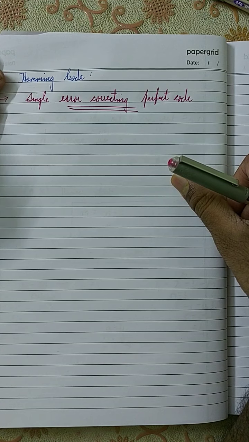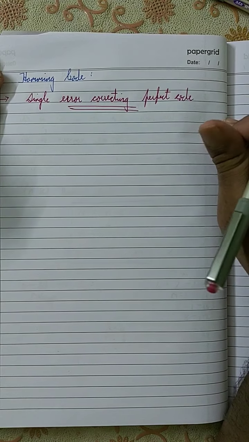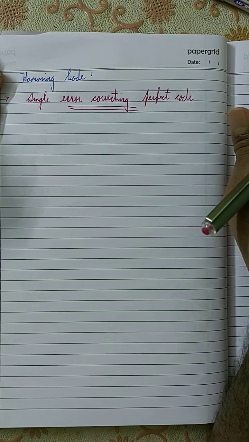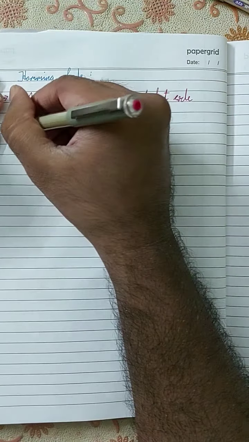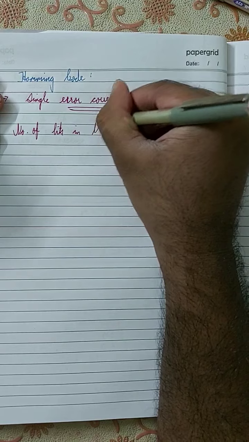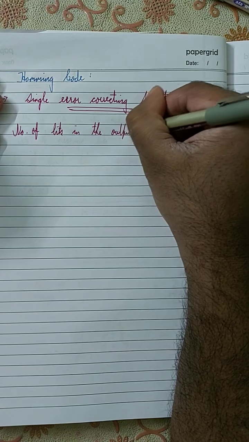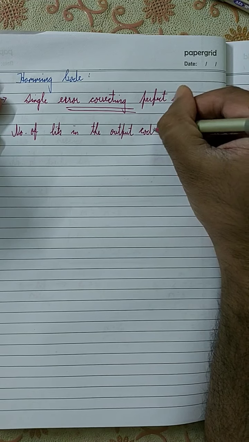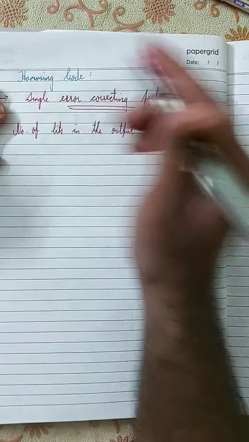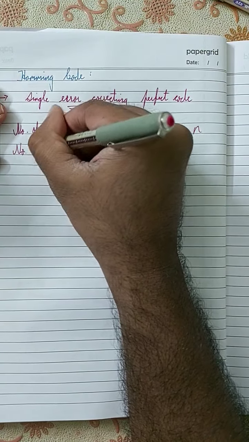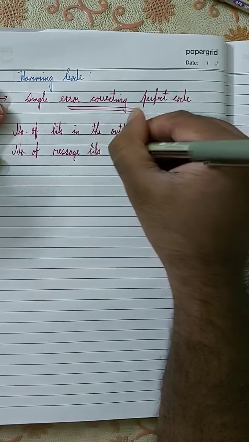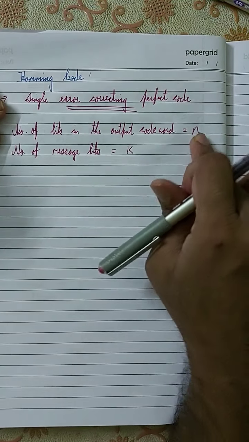Let's start with something that we already know. For an (n, k) linear block code, N is the number of bits in the output code word, and K is the number of input bits, or the number of message bits. So we all know what N is and what K is.